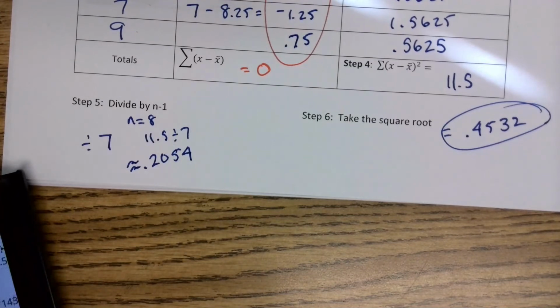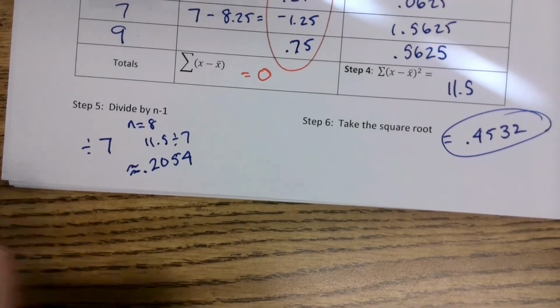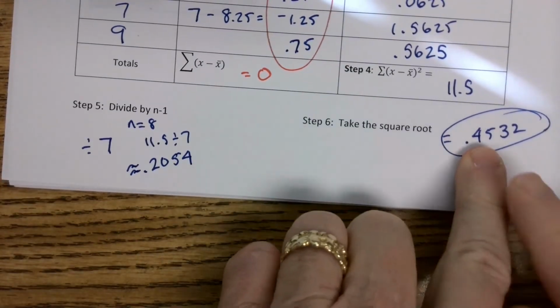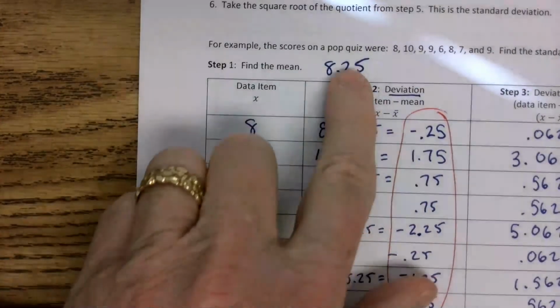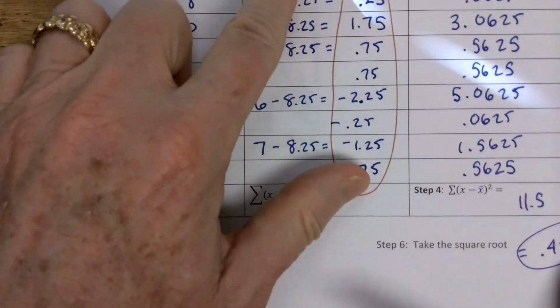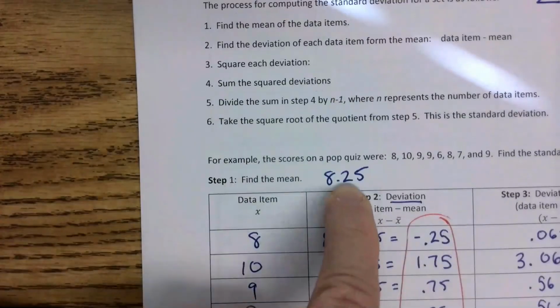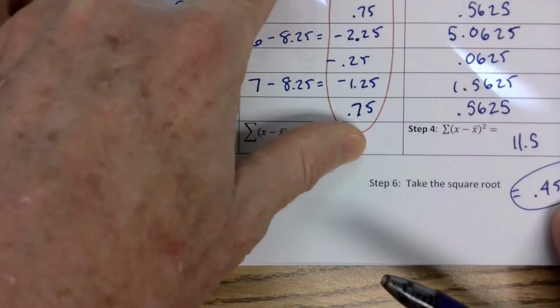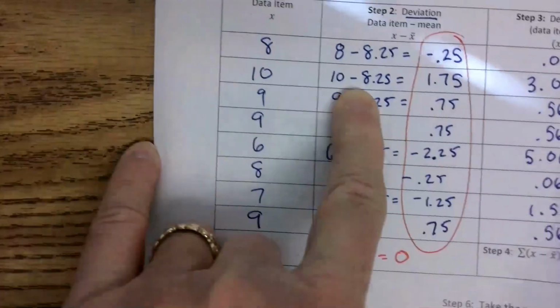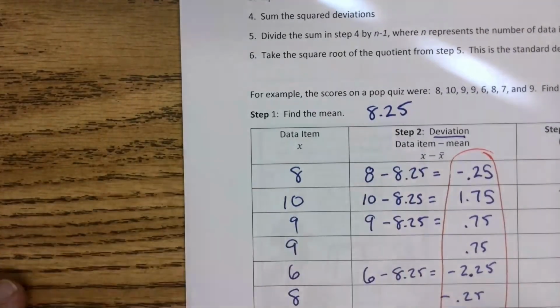Now, is the standard deviation big? Is it small? It's very relative. Compare it to the mean, which was 8.25. Basically we're saying that the average point is about 0.45 away from 8.25. Now some of them are further.